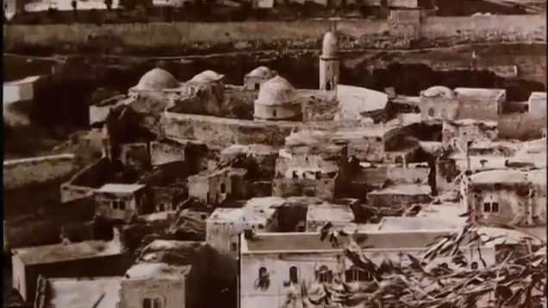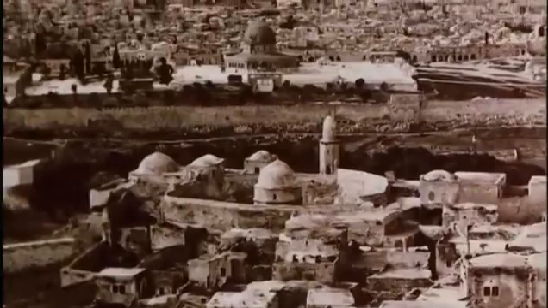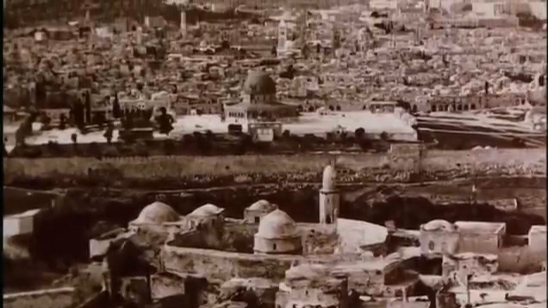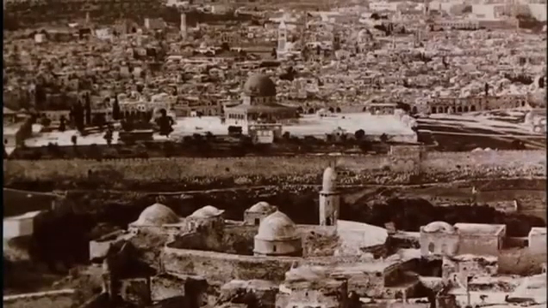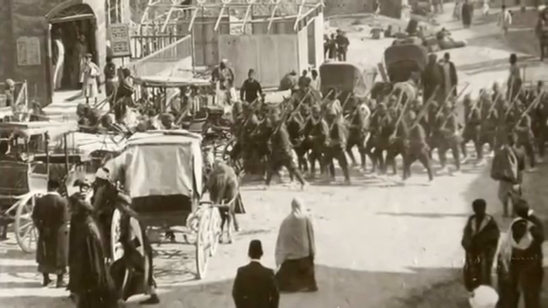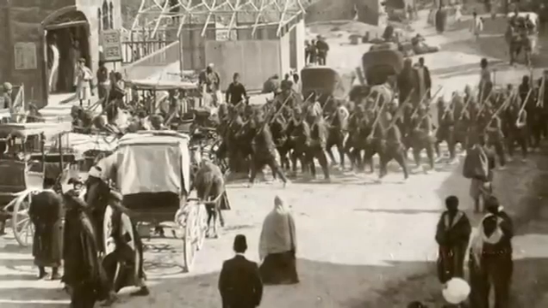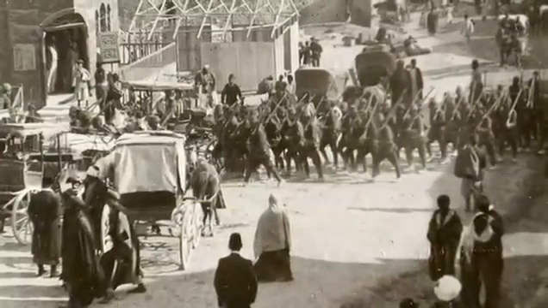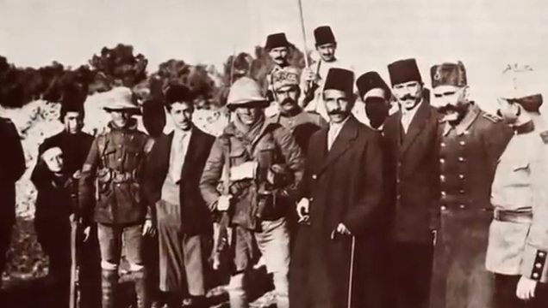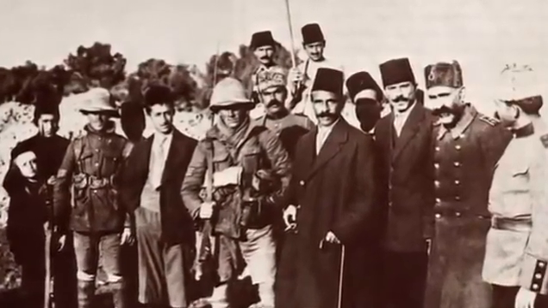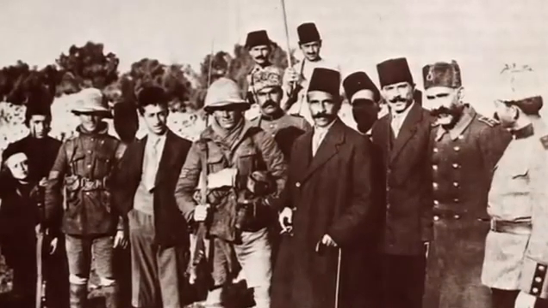On a night of rain and bitter cold, British forces attacked the holy city of Jerusalem on December 7th, 1917. The enemy offers strong resistance at first, but they are only 15,000 men against overwhelming enemy numbers. They begin to withdraw from the city. Four centuries of Ottoman rule have come to an end.